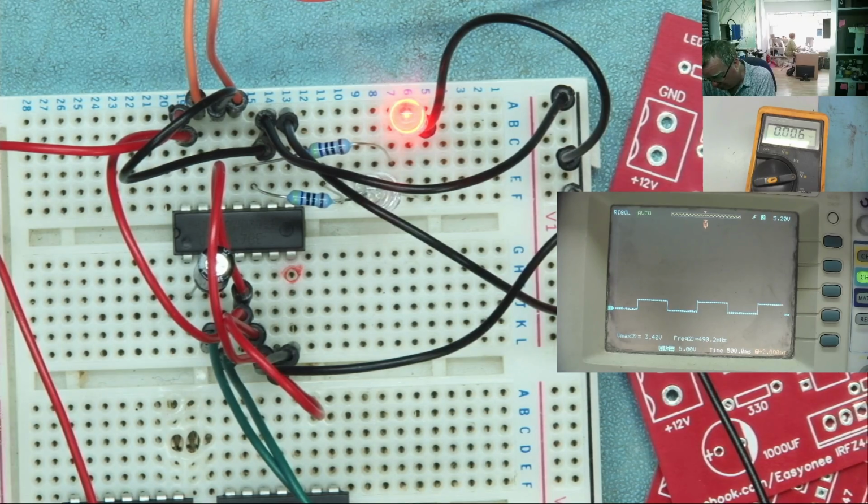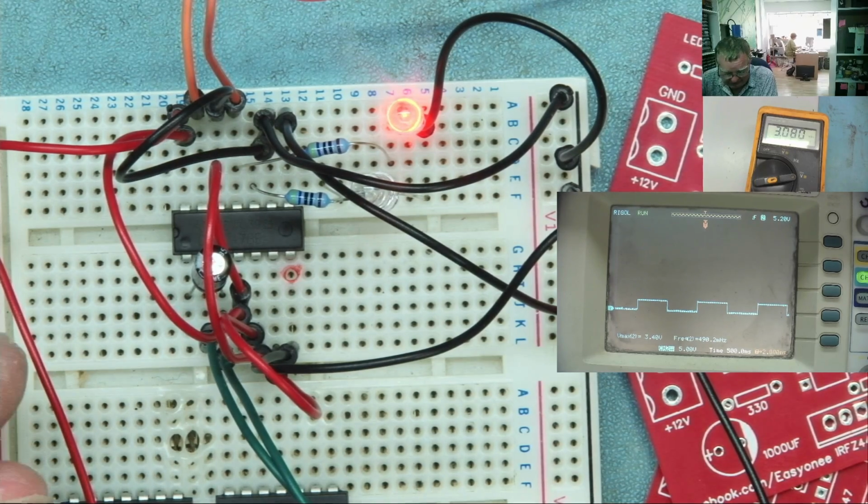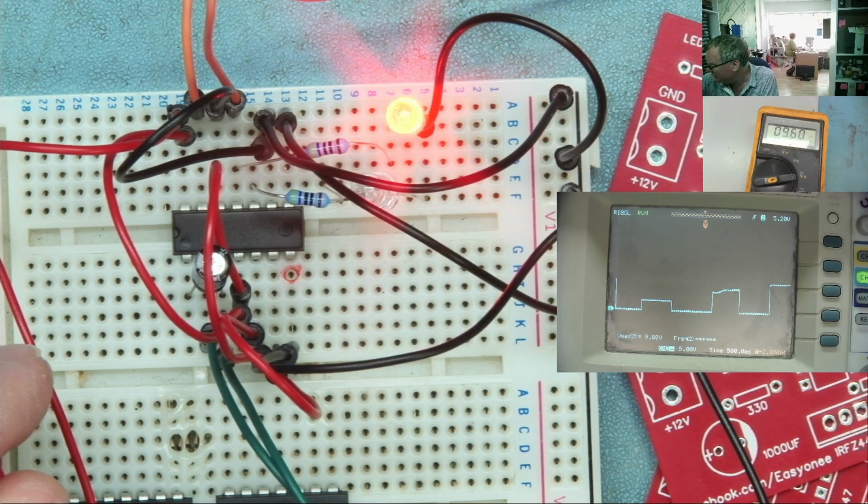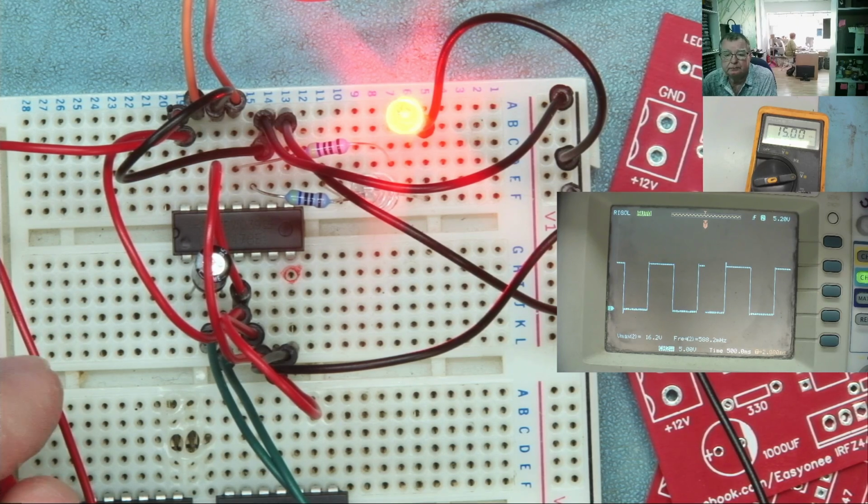I'll take the voltage up now to 15. These chips will handle that. I'm not sure without looking at the data sheet the maximum supply voltage, but 15 is not going to be a problem. So we'll go up to 15. Okay, and we see we have output.